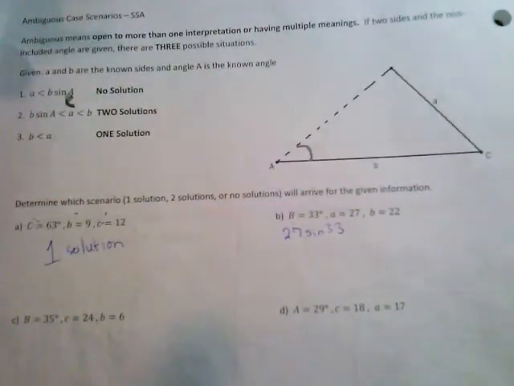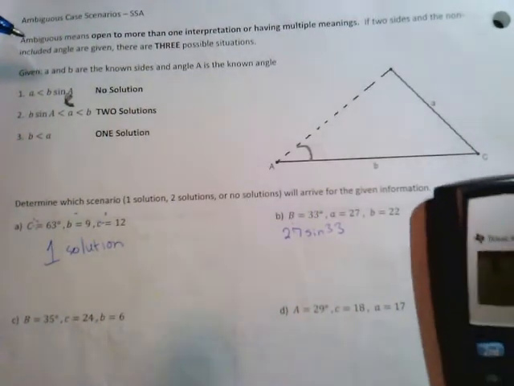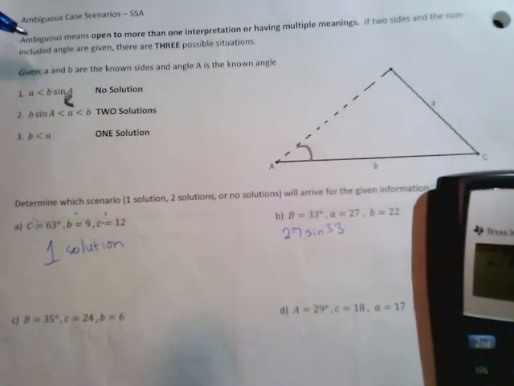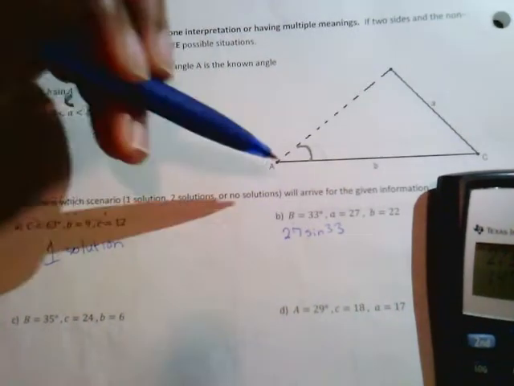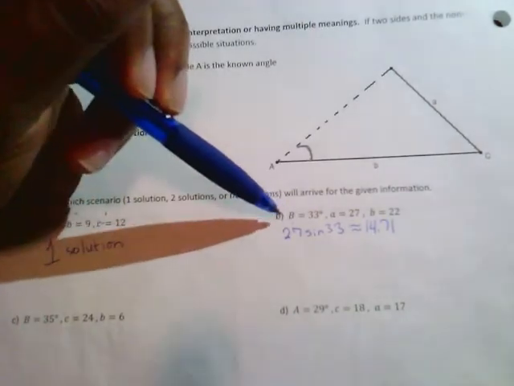So we're going to have to do 27 times sine of 33 to see if that's going to be longer than 22. If it is longer than 22, we have no solution because it's going to be too long. So 27 sine 33 is 14.71. In this case, it's shorter, so we're going to have two solutions.